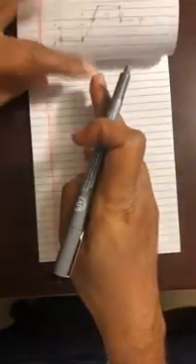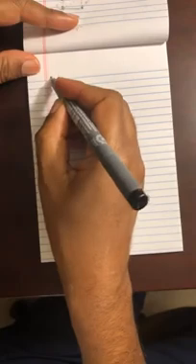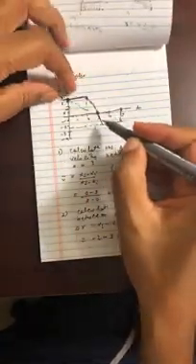Now let's calculate the instantaneous acceleration at, let's say, t equals 3 seconds. Okay, so we want to find instantaneous acceleration at this location over here.